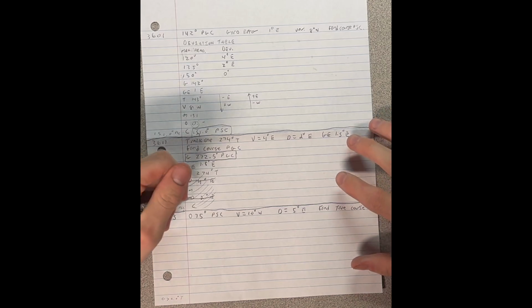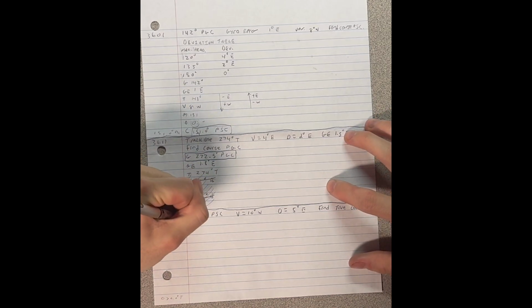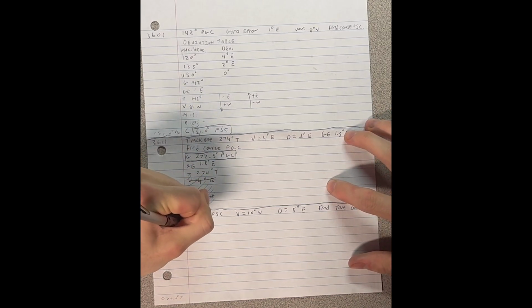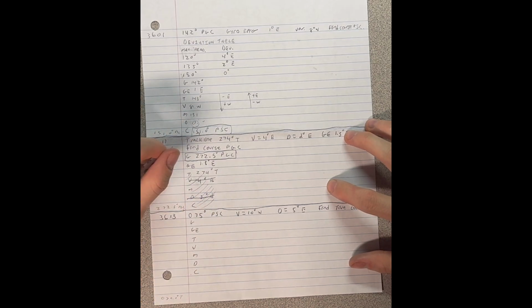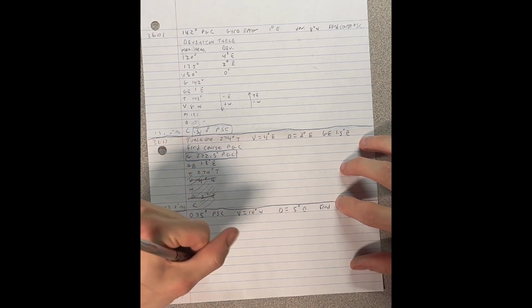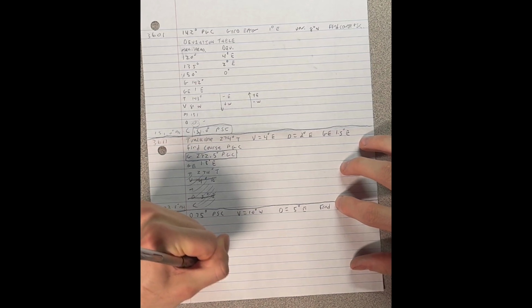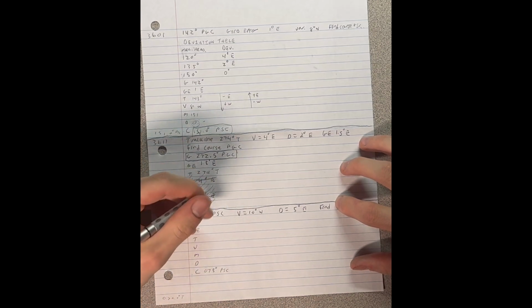Okay, so let's do another one. Again, starting G, E, T, V, M, D, C. We're trying to figure out our true course. We're given that we're going 075 degrees per standard compass.